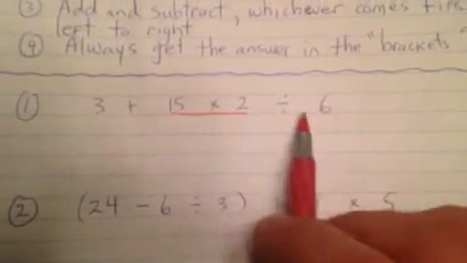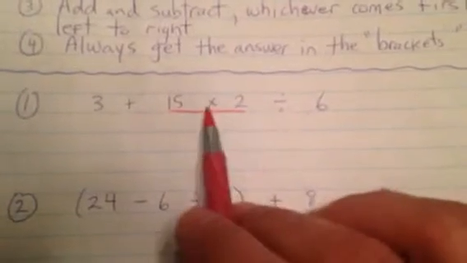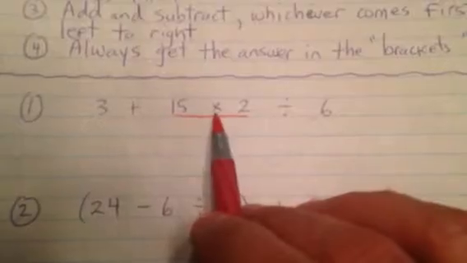So look at the first question: 3 plus 15 times 2. I work my way down, so this is how it goes. First step, I like to underline as I go. There it is right there. I don't add first, and since I have multiplying and dividing, I go left to right, multiplying before dividing, and always before adding.